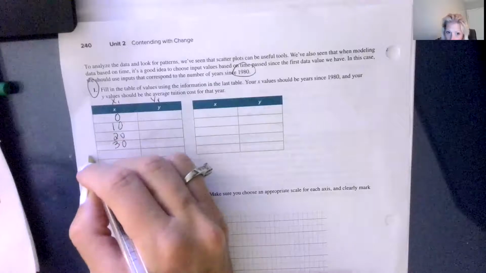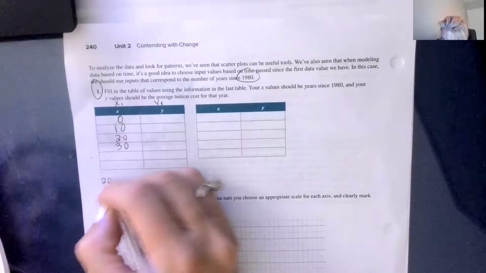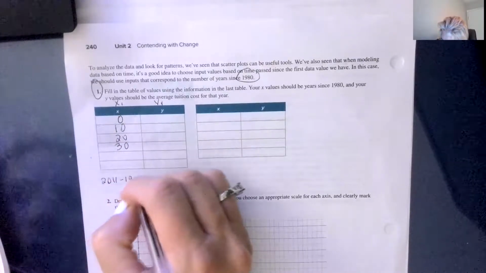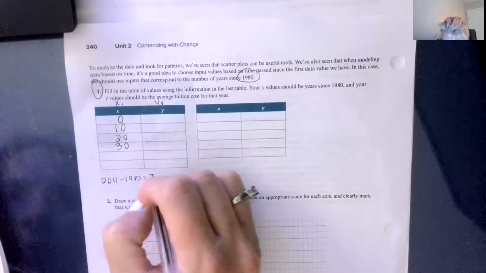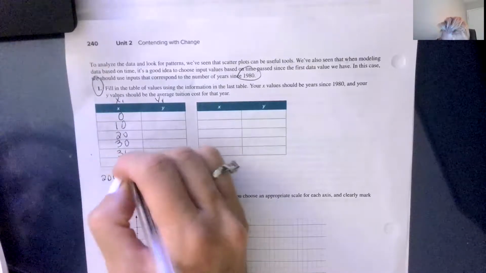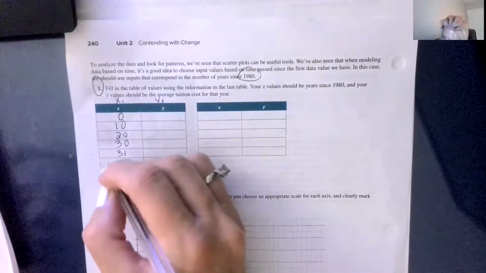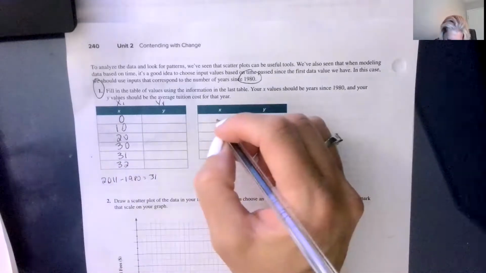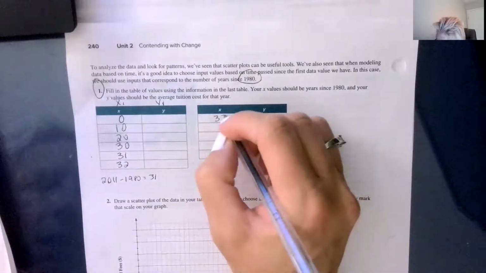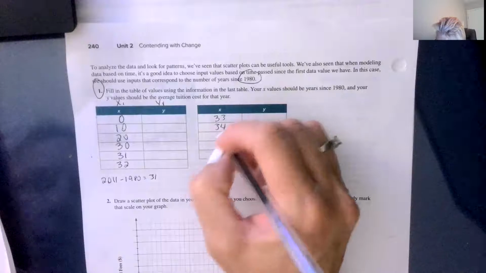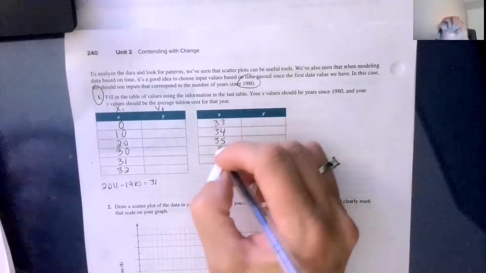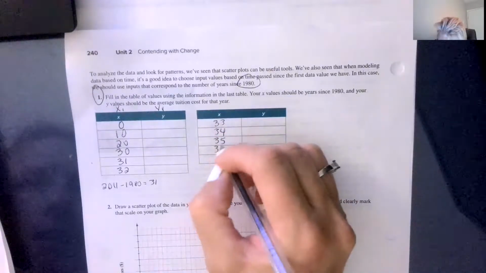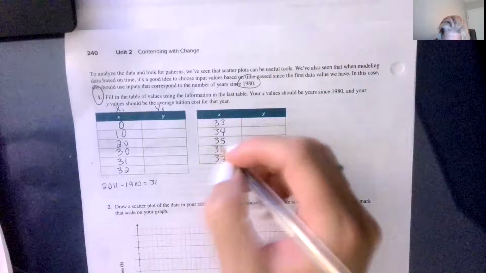And 2011, okay, this is a little bit different one. 2011 minus 1980 is 31 years. So you can't just assume that they're going by a certain pattern. And then 2012, the rest are going by ones. So this would be 33, 34, 35. 2016 is 36, and then 37.